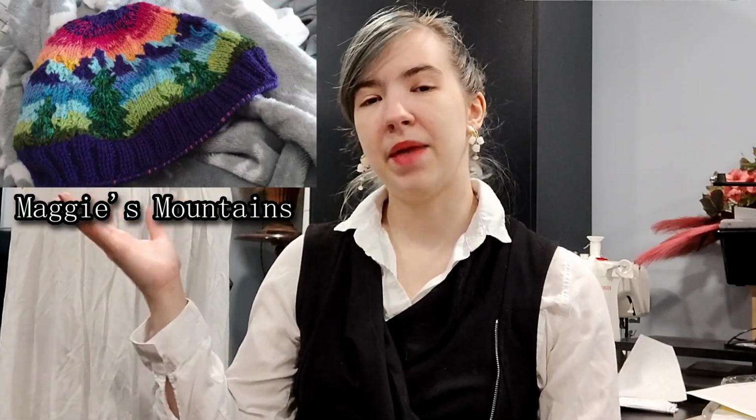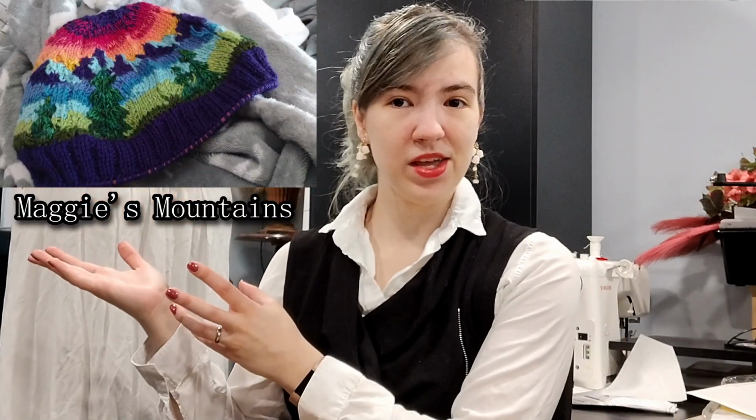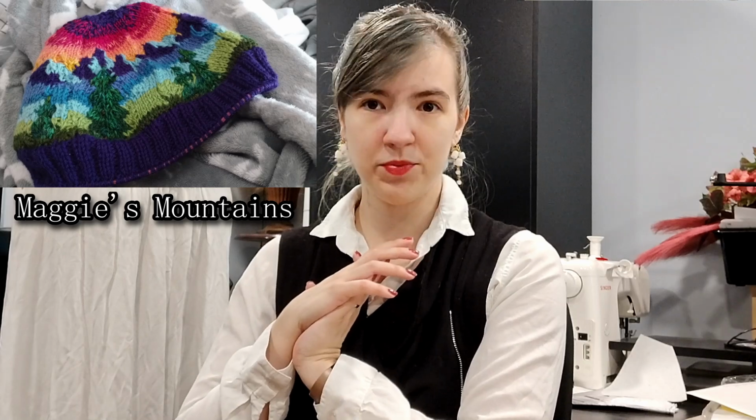Another project that I did recently was the Maggie's Mountains hat over here, which I have also made only one of, even though I've kind of played around with it a little bit. I tried to remake the pattern a little bit. It's kind of complicated, and since it's Tunisian knit, it's very thick and warm, but it's a pretty complicated project, so I also haven't quite finished this one to the point where I would like to make a video about it.